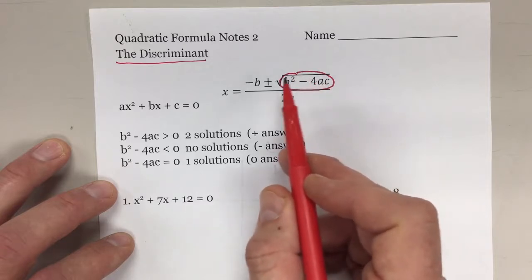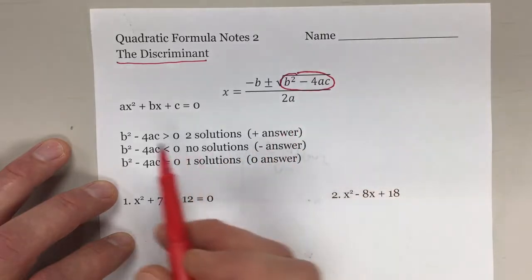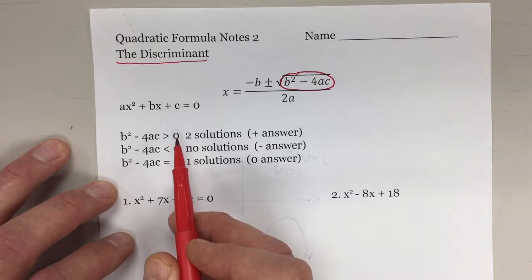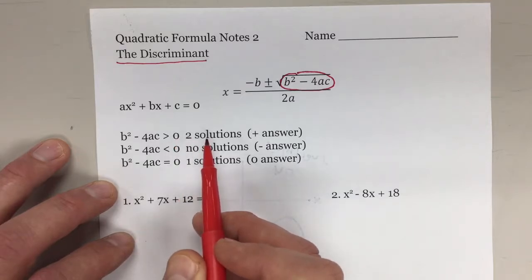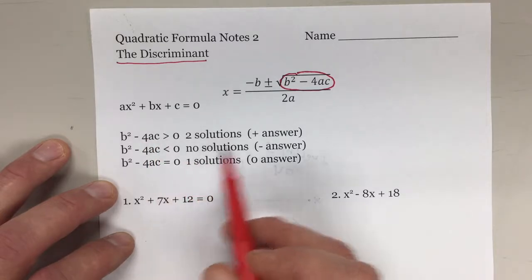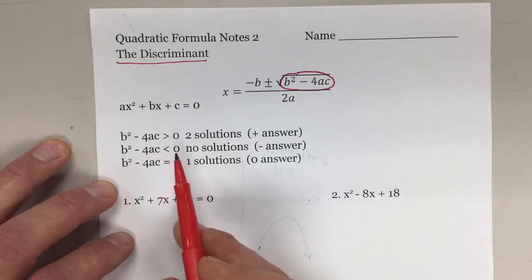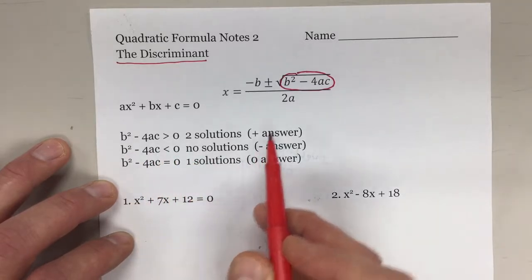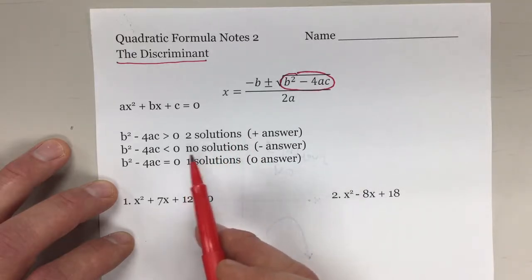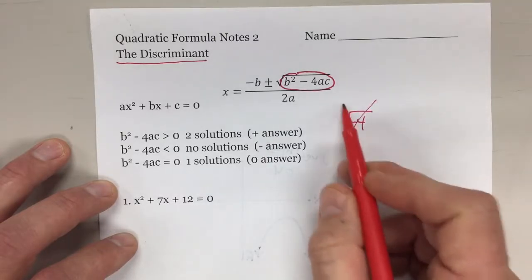If this number turns out to be positive, then I'm going to end up with two solutions. So if you see here, b squared minus 4ac, if it's greater than 0, meaning positive, there are two solutions. If the discriminant, the stuff underneath the square root, is less than 0, meaning it's negative, well, we can't take the square root of a negative number, so that's how we end up with no solutions. Because we can't take the square root of a number like -4. That's illegal.